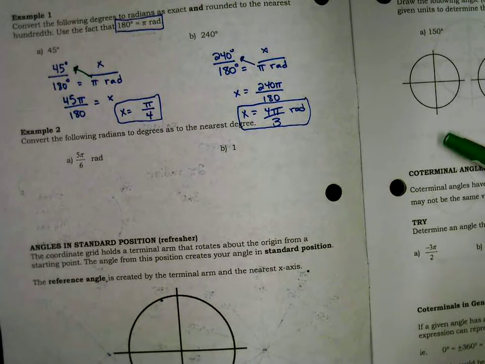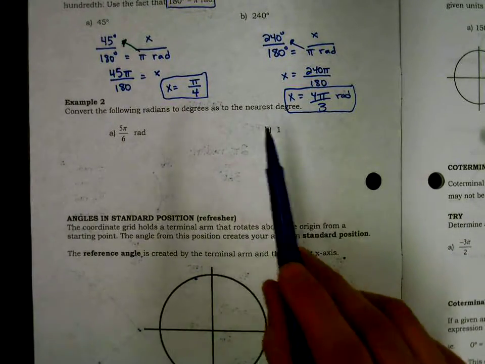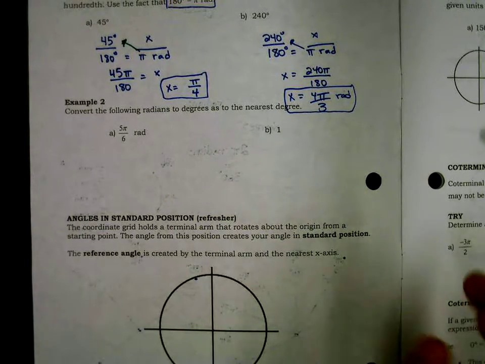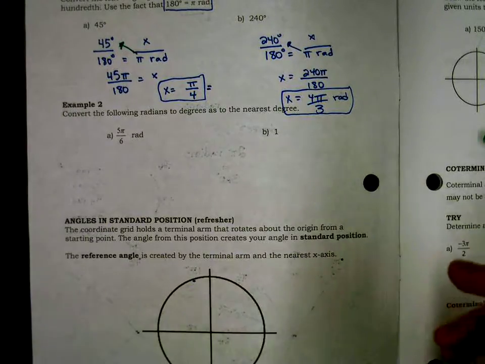Now this works just the same for example 2, but I did say that we were going to solve as exact and as decimal answers. So just to confirm, there is an actual decimal answer for numbers like pi over 4.